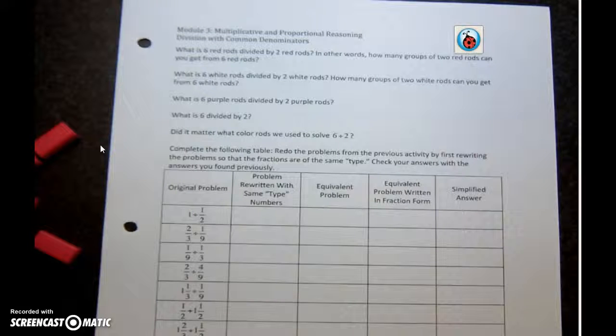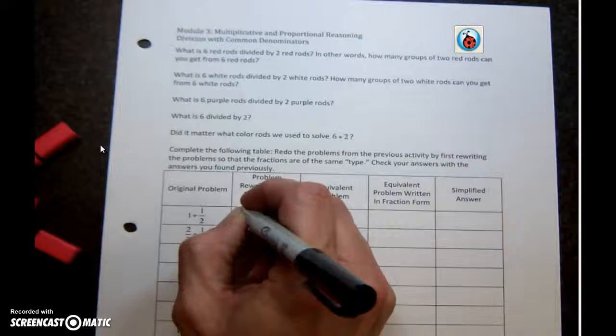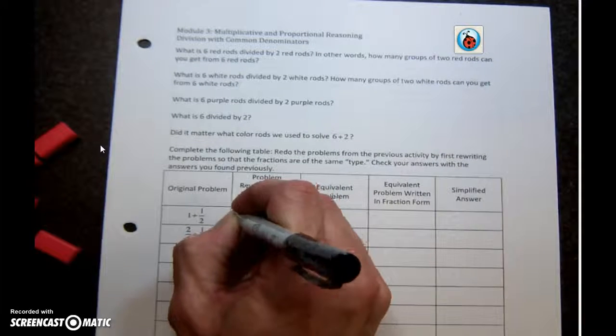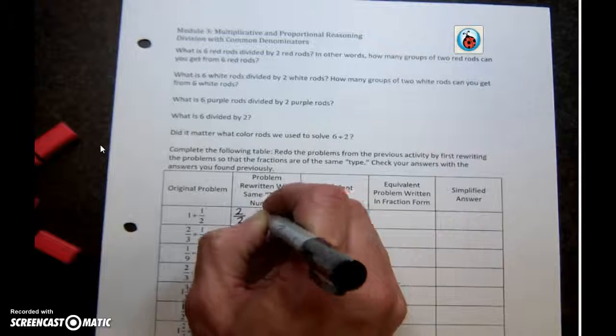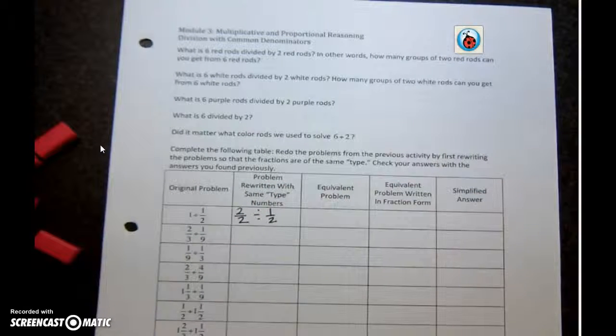So instead of having 1 divided by 1/2, since those aren't the same types of numbers, we want, again, to tell our students, remember when we talked about the same color. So instead of 1 divided by 1/2, I would have 2 halves divided by 1/2. So now I have the same type of numbers.